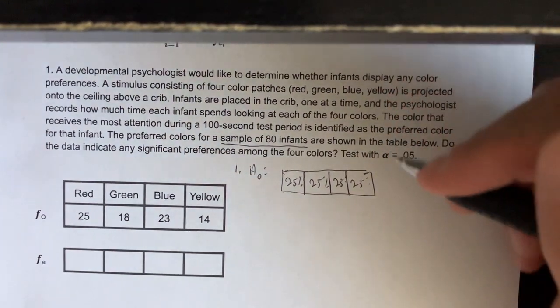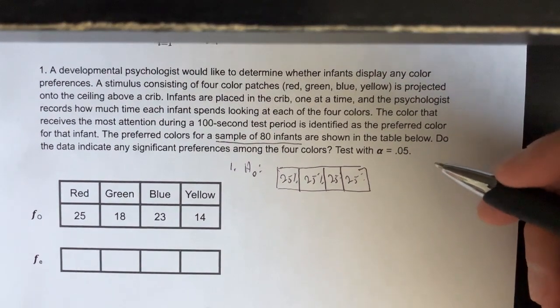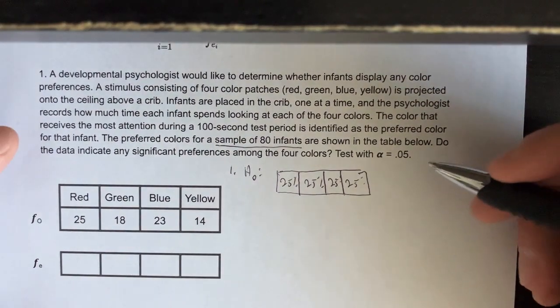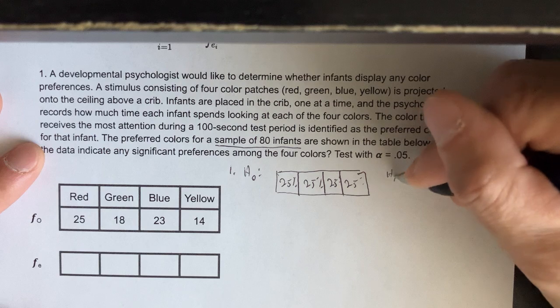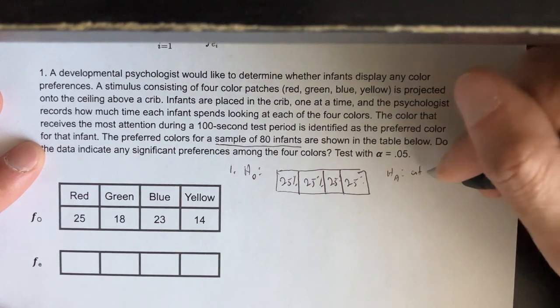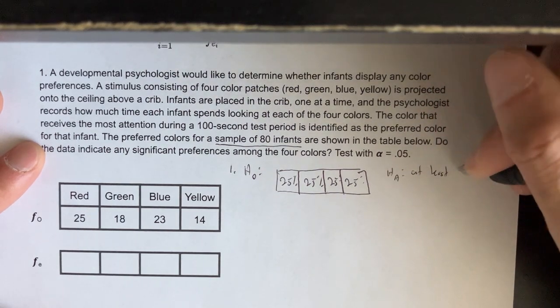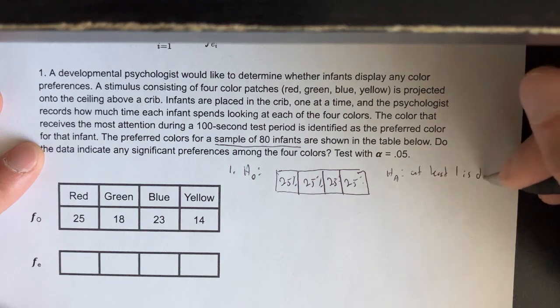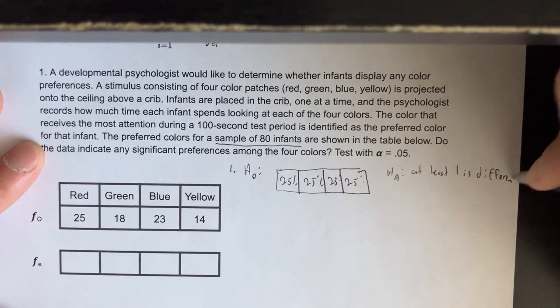So there should be no preferences in colors amongst infants. Our alternative hypothesis is that at least one is different.